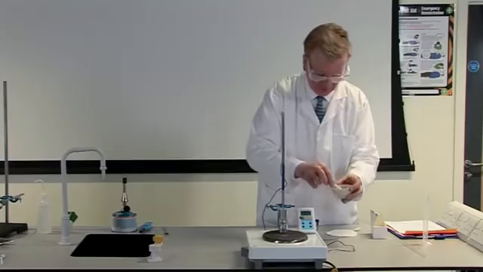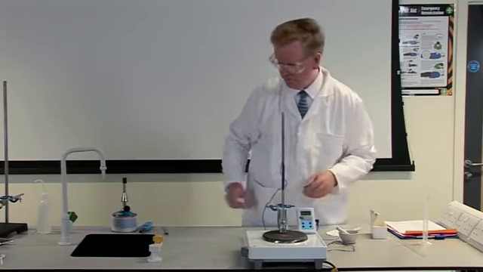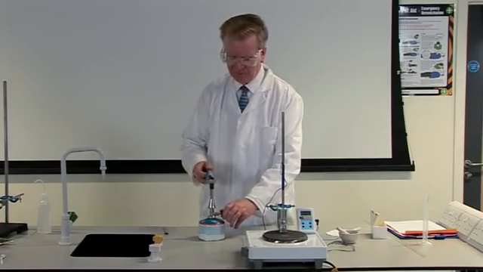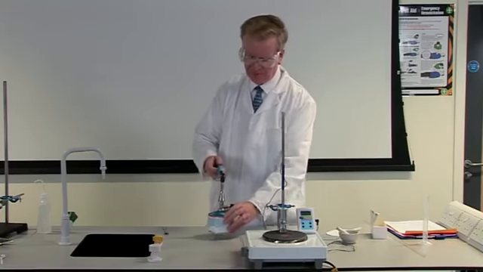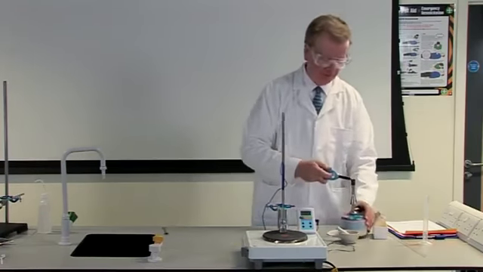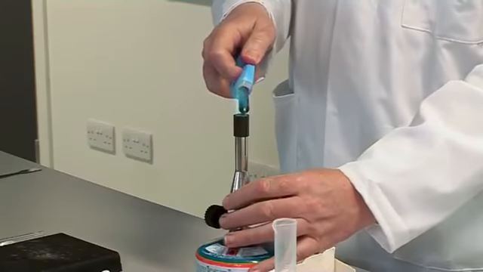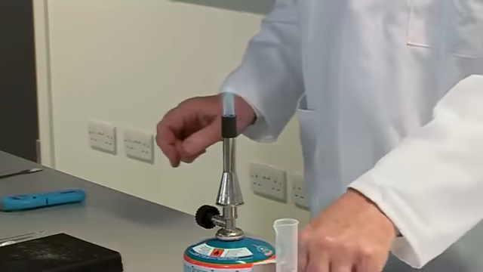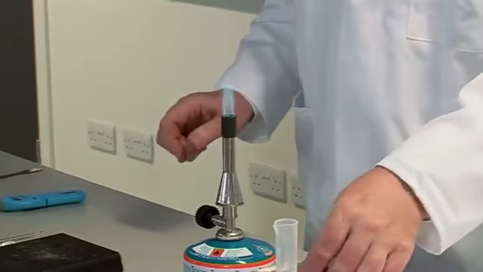Seal the end of a capillary tube by rotating it for a few seconds in the blue flame of a Bunsen burner. Rotate the end of the capillary tube into the sample of benzoic acid crystals.